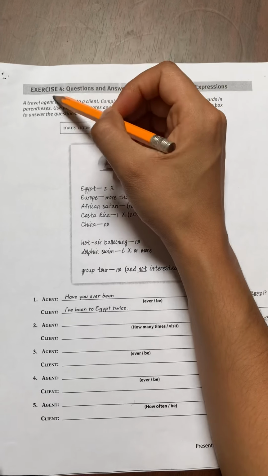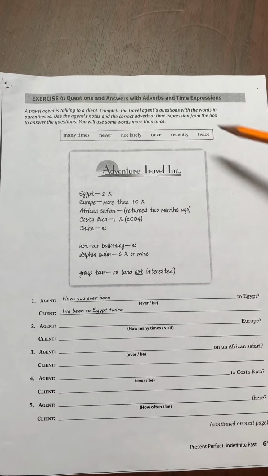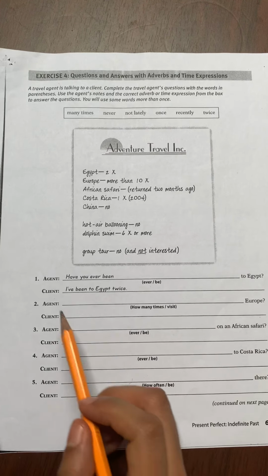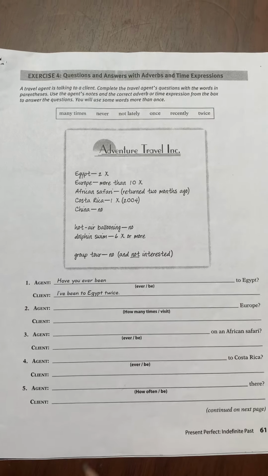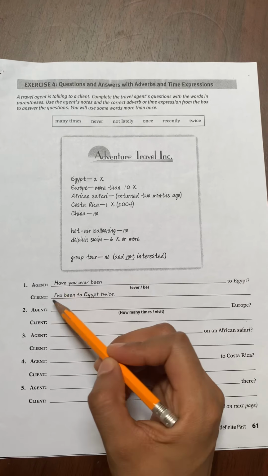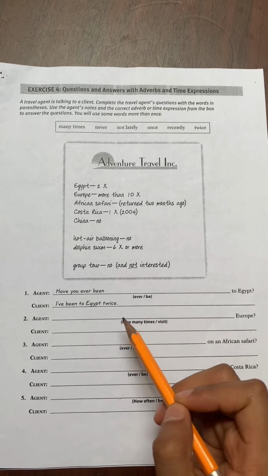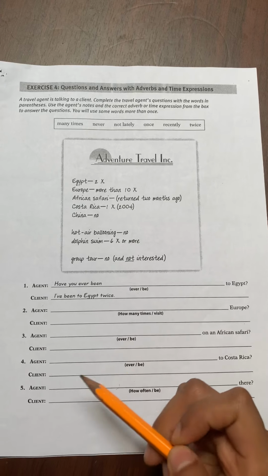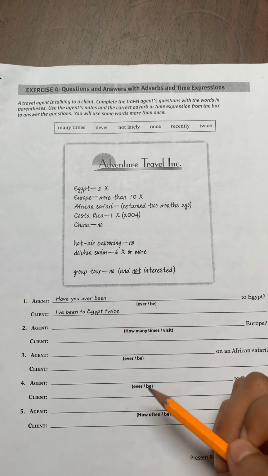This over here, if you're doing it by hand, you copy the title, you don't copy the instructions, you don't copy this. All you have to do is copy the questions and the answers, okay? So this is about a person that's going on a trip, and it's a travel agent talking to the client, okay? And they are giving you the words that you have to use. It's going to be question and answer, question and answer. So over here, they're telling you to use ever and be, okay?